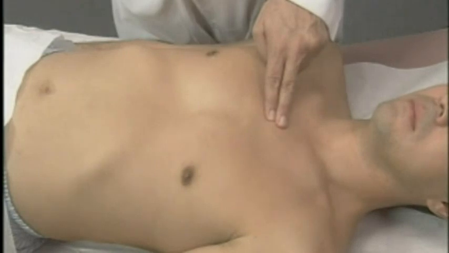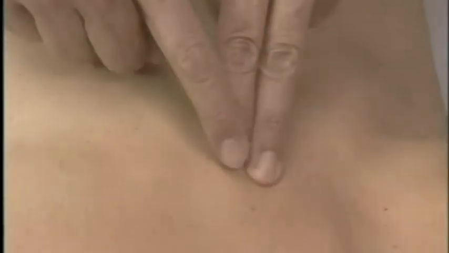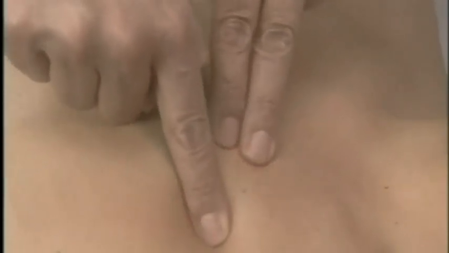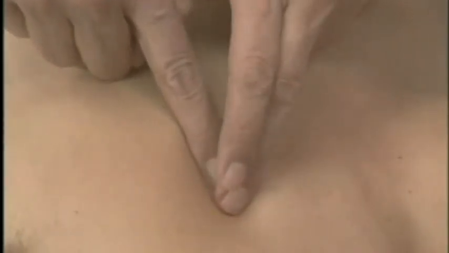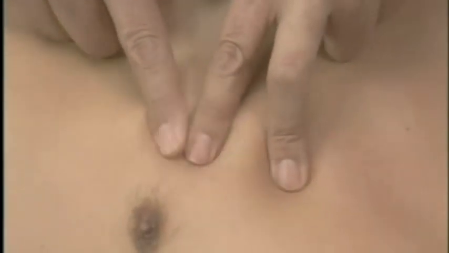This is the sternal angle. Lateral to this angle lies the second rib. The second interspace is just below. To identify the lower ribs and interspaces by number, start in the second interspace and walk your fingers from interspace to interspace in a downward and lateral direction.